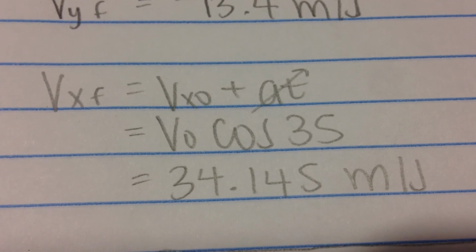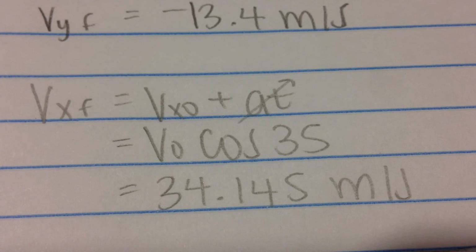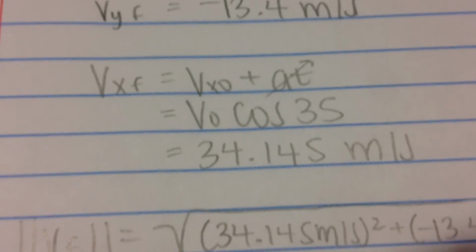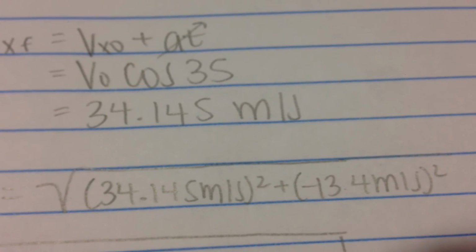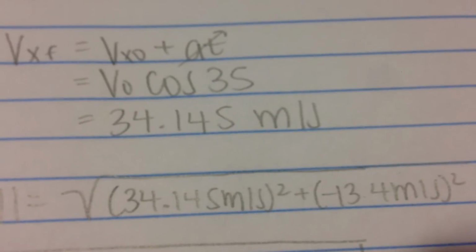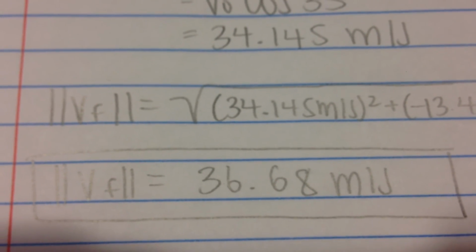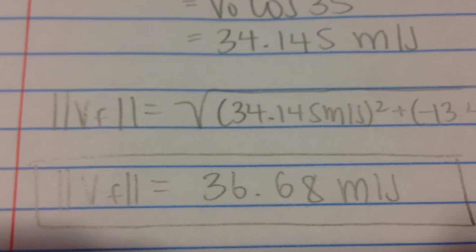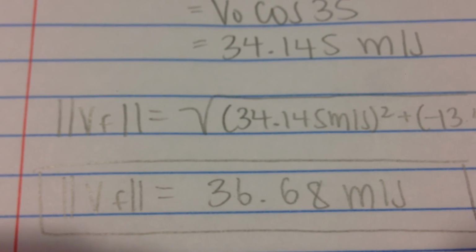And then to find the overall speed of the ball, I found the hypotenuse of that triangle. So I just squared both of them, added them, and then square rooted their sum. And I got 36.68 meters per second, and I'm pretty sure the book rounds it. But yep, that's number 45 on the Chapter 4 homework.